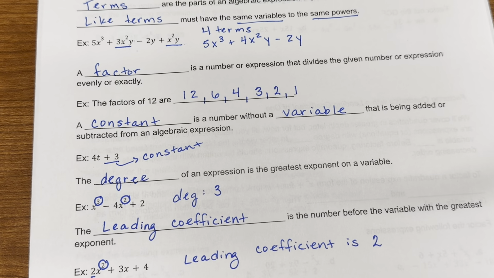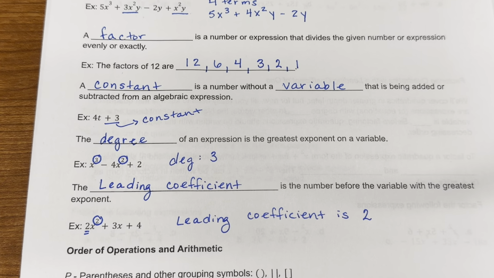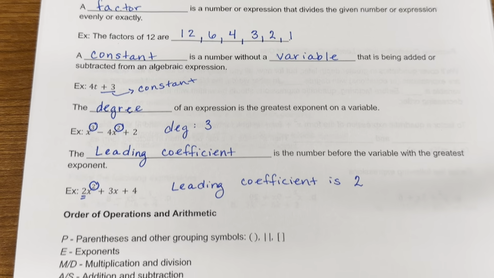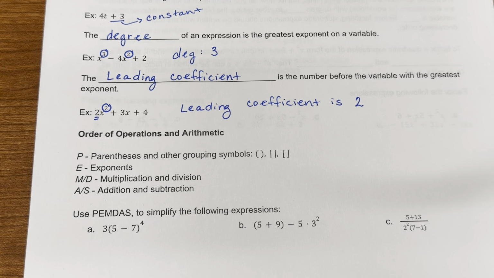Okay, so that's what we've got for vocabulary. Of course, there will be more vocabulary, but this will get us started. And let's go ahead and do this as well before we get into the factoring. So order of operations and arithmetic.